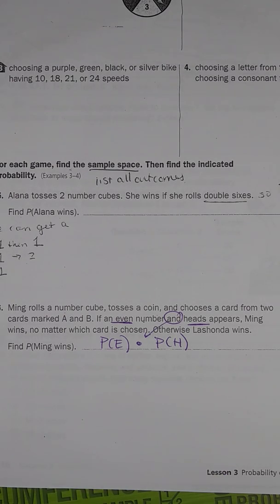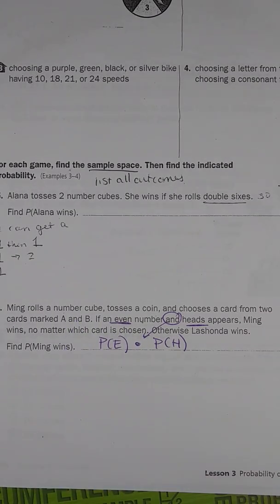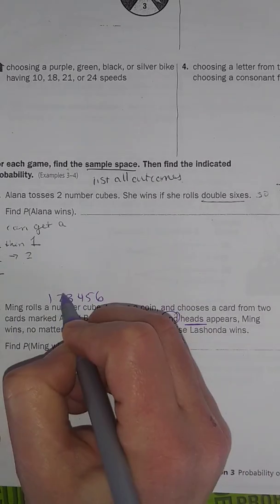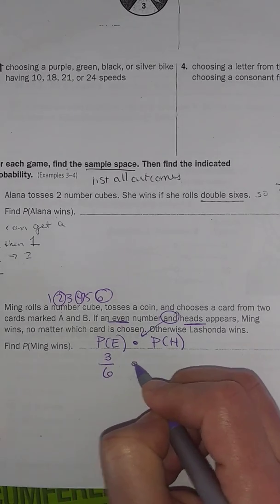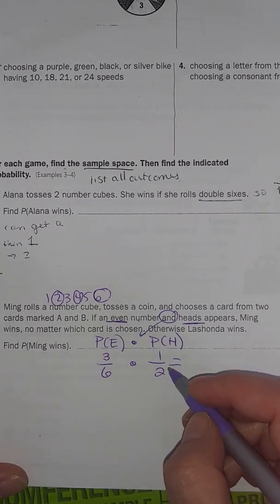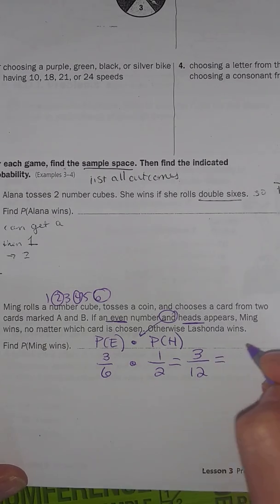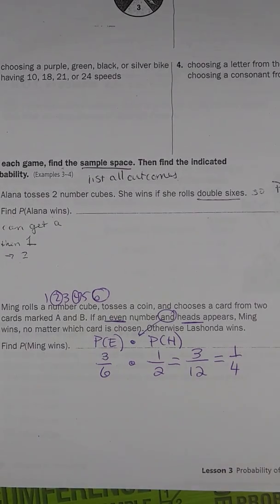So what's the chances of getting an even on a number cube? Remember, a number cube is a die. It has 6 sides. The sides are numbered 1, 2, 3, 4, 5, 6. Evens would be 2, 4, and 6. So that would be 3 out of the 6 sides. And a coin has 2 sides, one of which is heads. So that would mean 3 times 1 is 3, 6 times 2 is 12, and if I wanted to reduce it, Ming is going to win 1 out of 4 times, or 25% of the time. And then LaShonda is going to win all the other times.